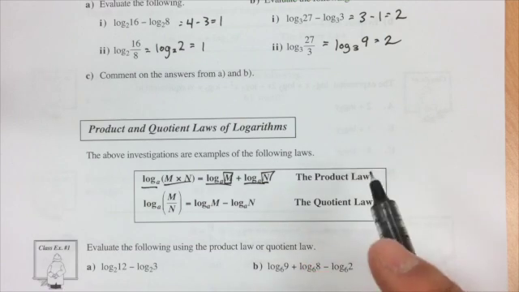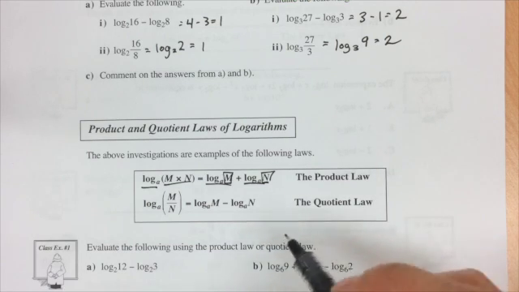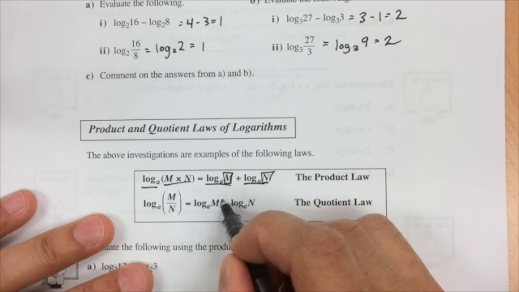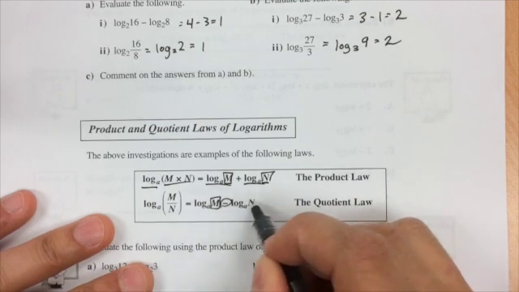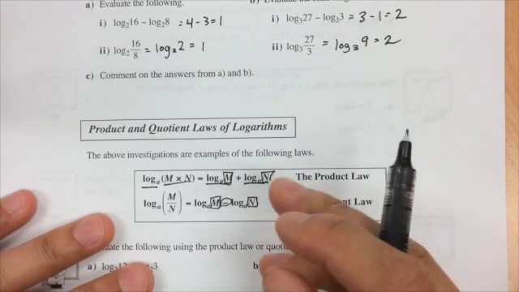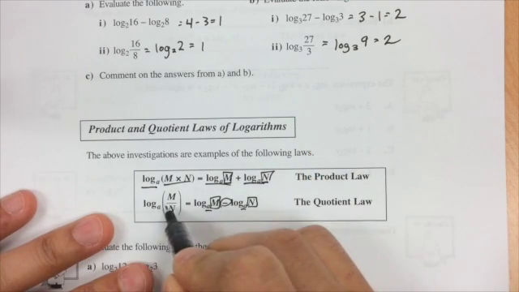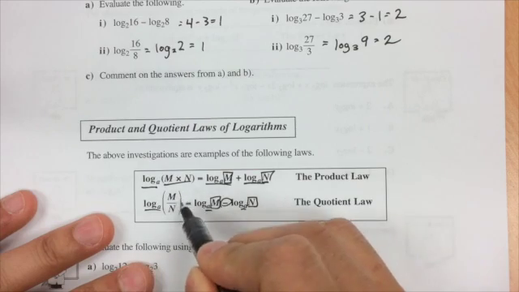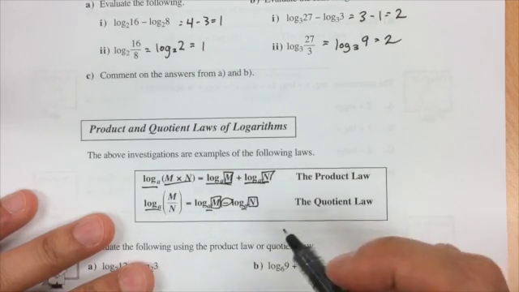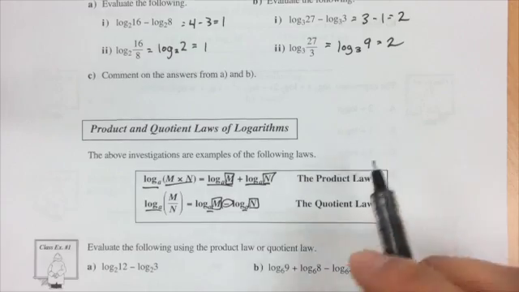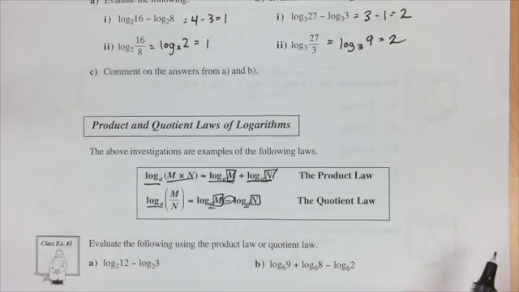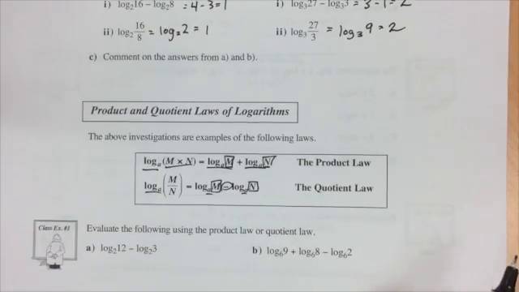With the quotient law, if I'm subtracting logs with the same base, I could use one log and then divide my arguments, m divided by n. So let's look at how we would use these on these next two examples. Evaluate the following using the product law or the quotient law.